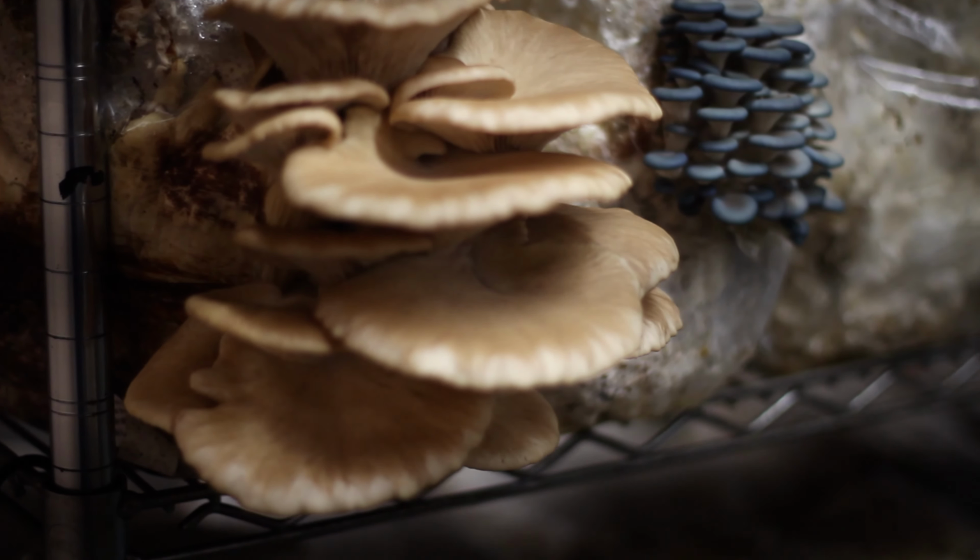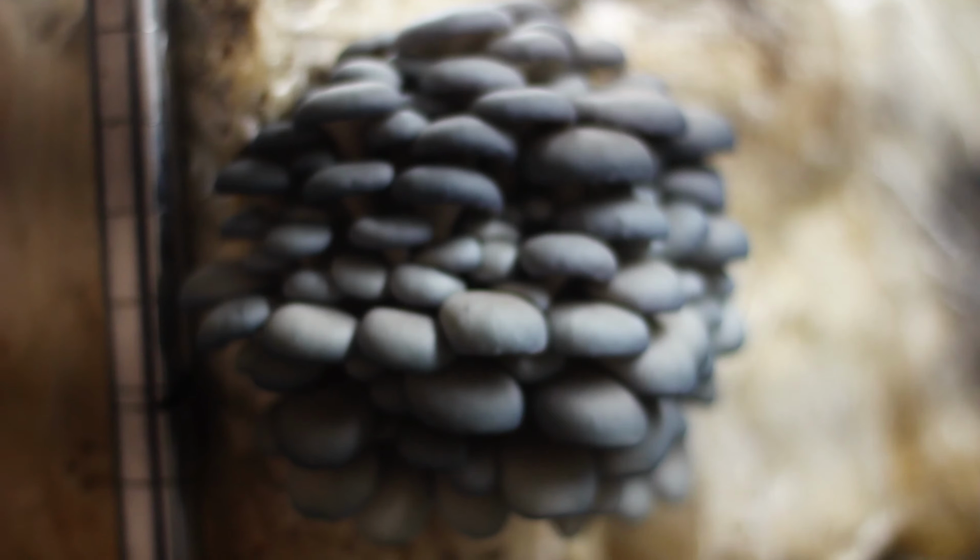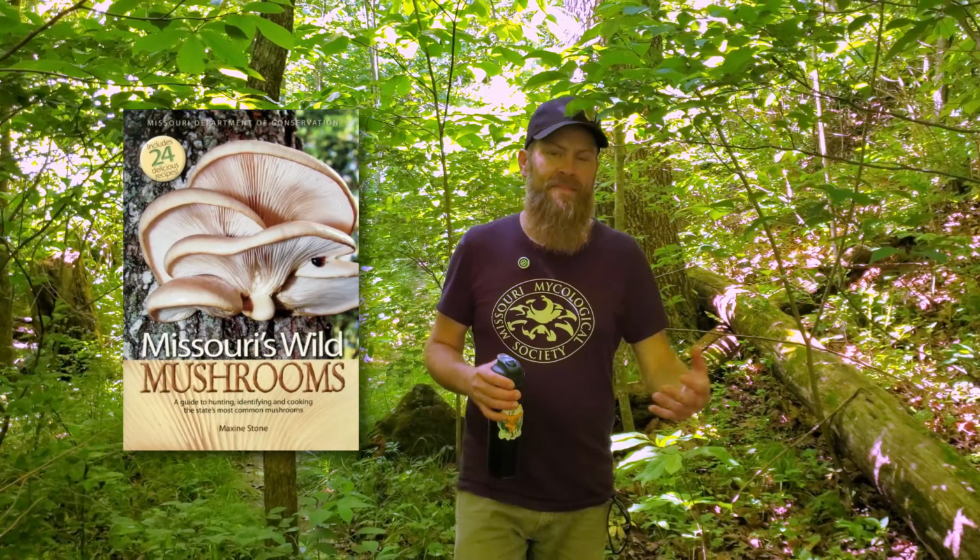As far as books go, I live here in the lower Midwest, mid-Missouri. If you want to find a regional field guide, the basic one would be Maxine Stone's Missouri's Wild Mushrooms, published by the Missouri Department of Conservation. And that book is really great for kind of entry-level mycology.